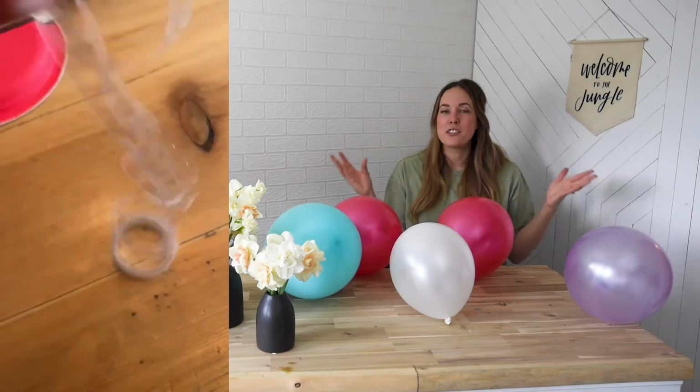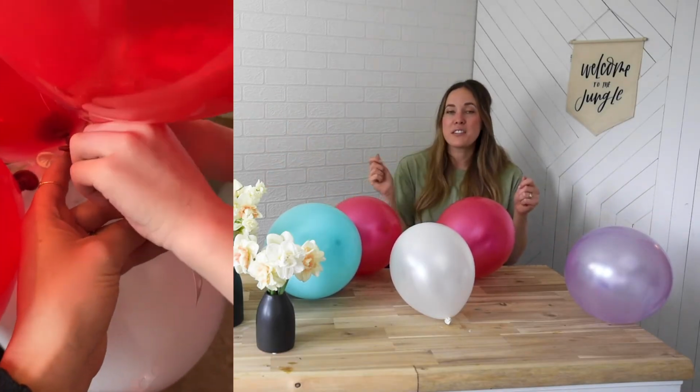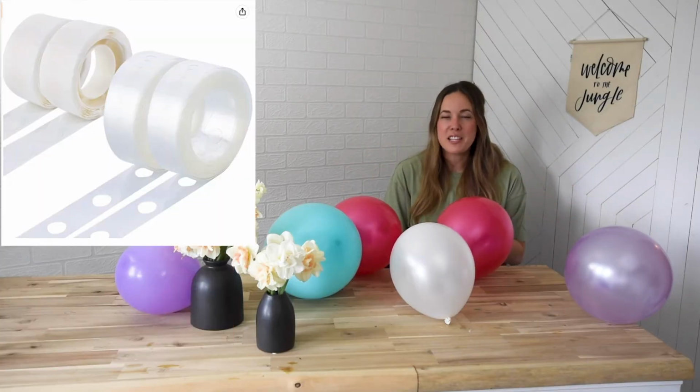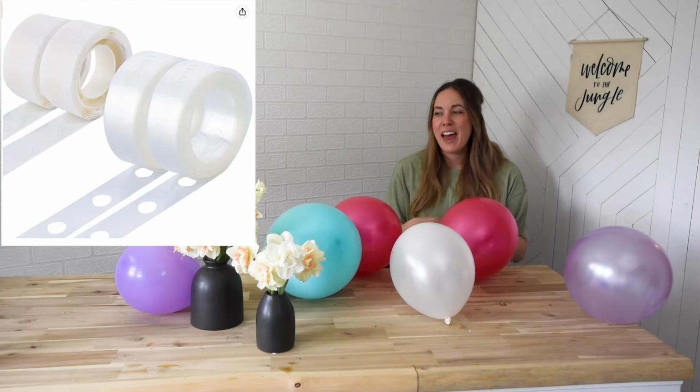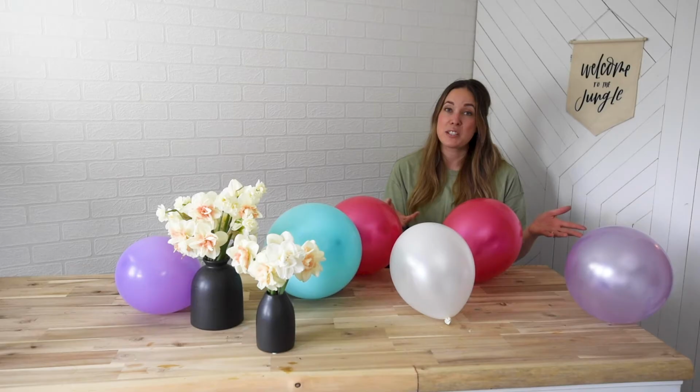It's basically hole punched plastic. It's just like a long ribbon, and you just pop the balloon tails through there and it makes a garland with no effort on your part. So you can actually order this from Amazon. It's under $5 and it will last you forever. You can just cut the balloons out of it and then keep reusing it, which is what we have done.